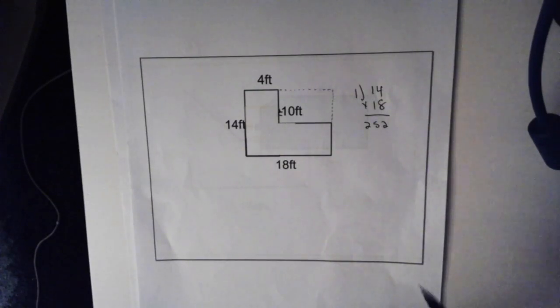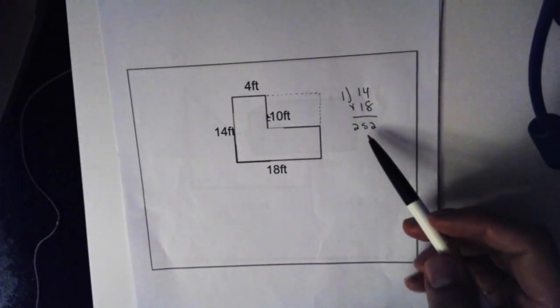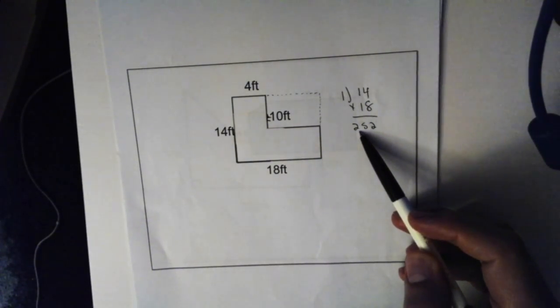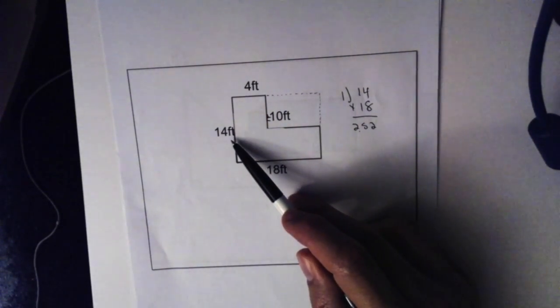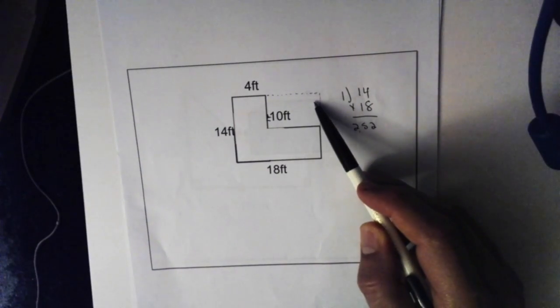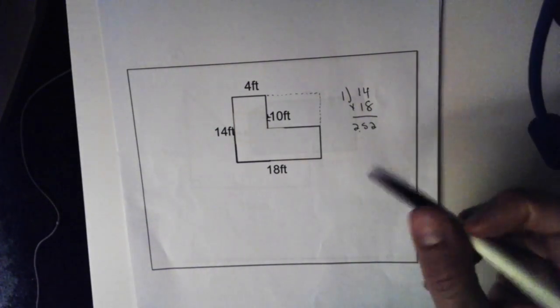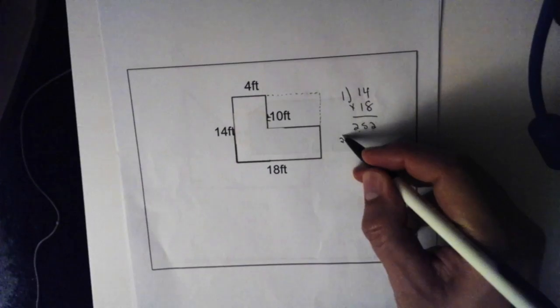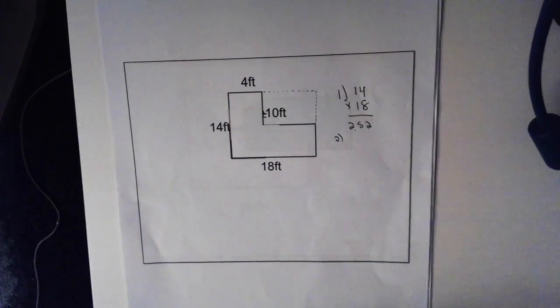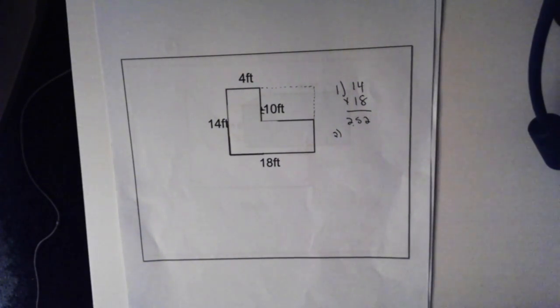Next thing I want to do is if I look at my area, I see that it's 252. I know it's not possible for it to be 252 because it's missing a chunk over here. So I know at some point I'm going to have to do some subtracting to get rid of that space.